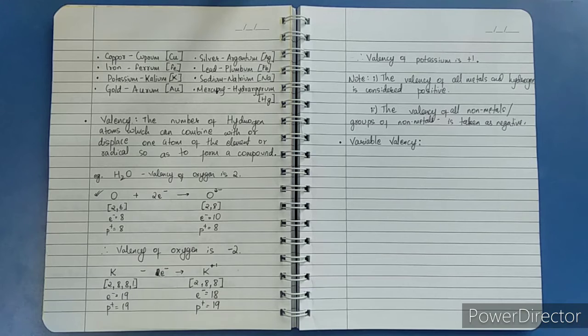For variable valency, certain transition elements, the elements that are present in between the metals and the non-metals, that portion from group 3 to group 12, are quite radical. What I mean to say is that they are not very stable. So sometimes they lose one electron to become stable.